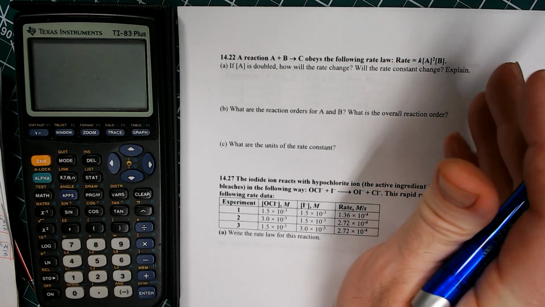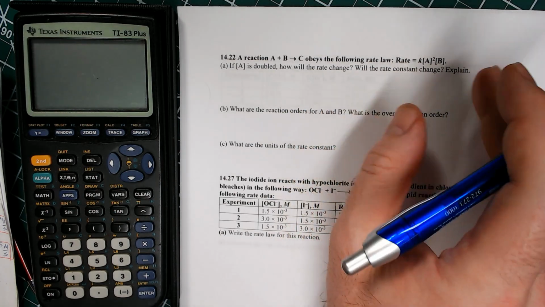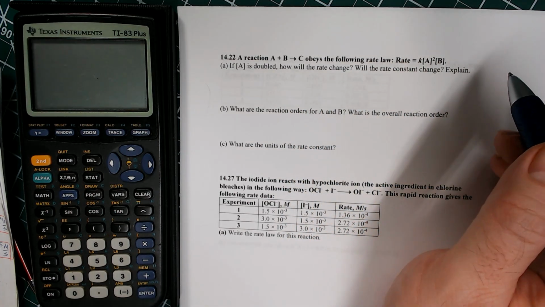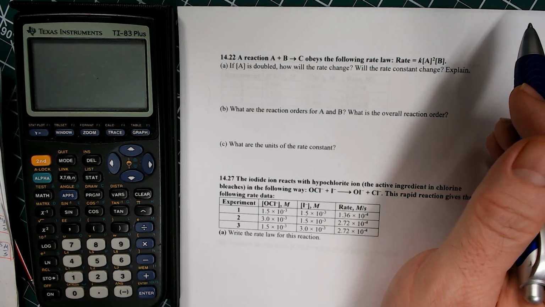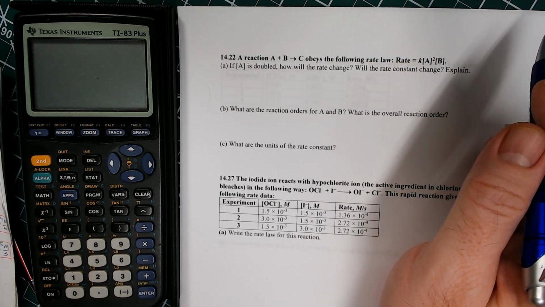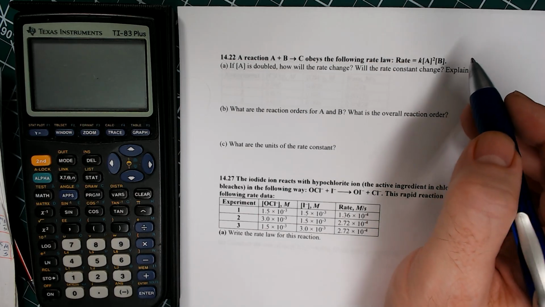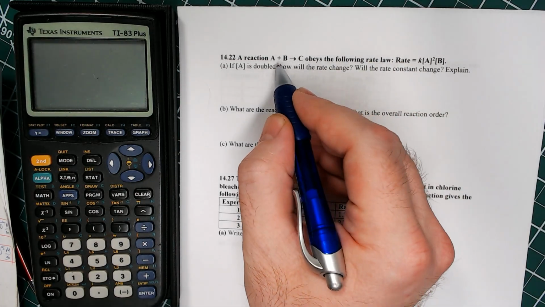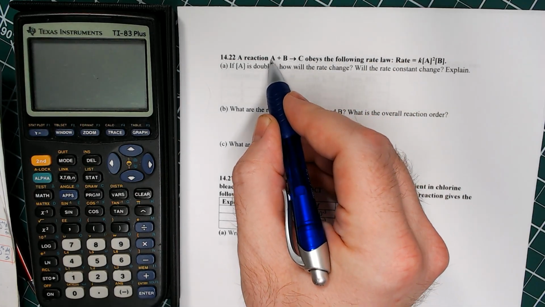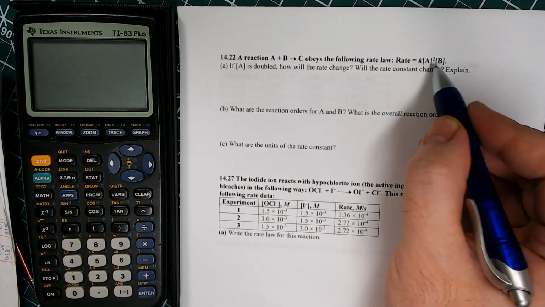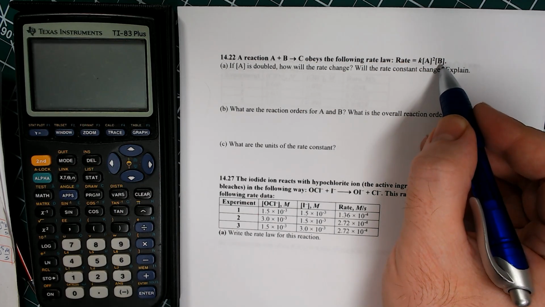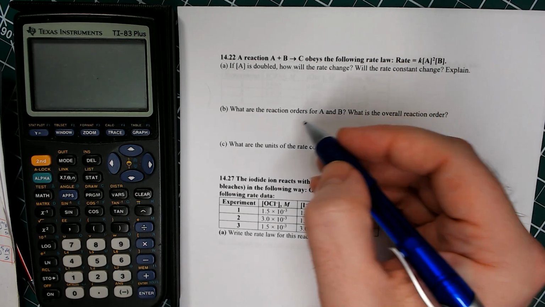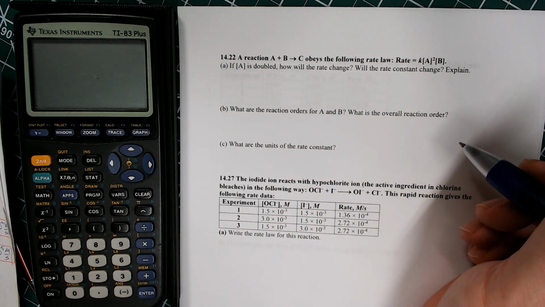We're going to talk about this a little bit more towards the end of the chapter when we look at something that we call elementary reactions. But for now, don't be tricked into thinking that you could just put first order in A and first order in B, when in fact it's actually second order with respect to A and first order with respect to B. In fact, I just answered part B. We'll get to that in a second.